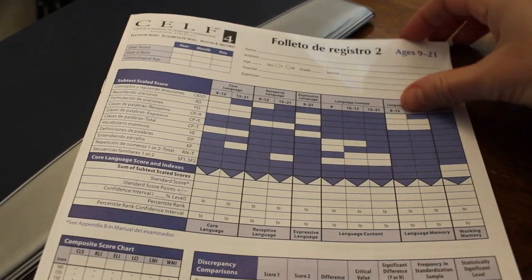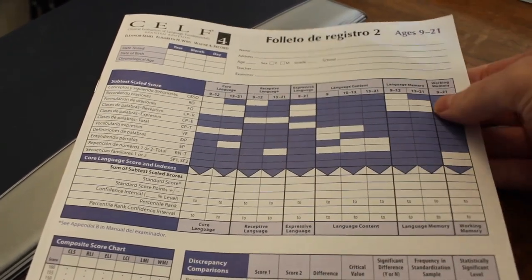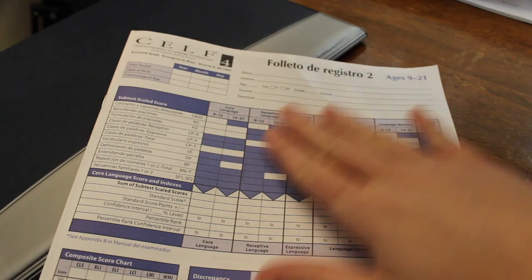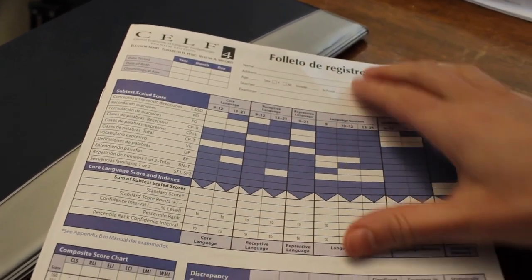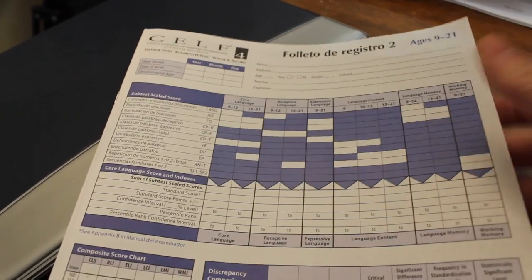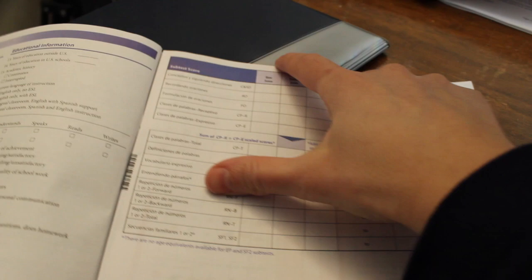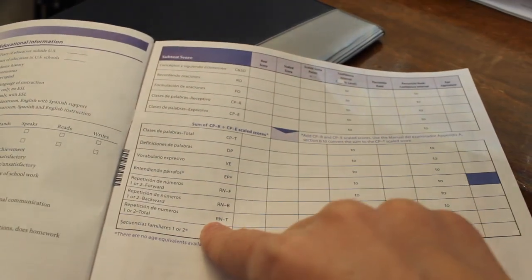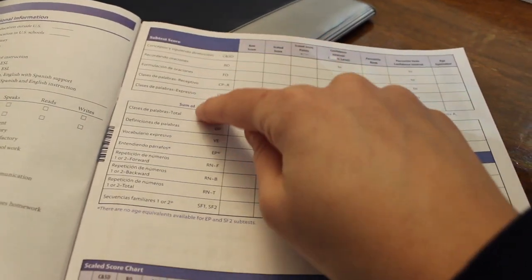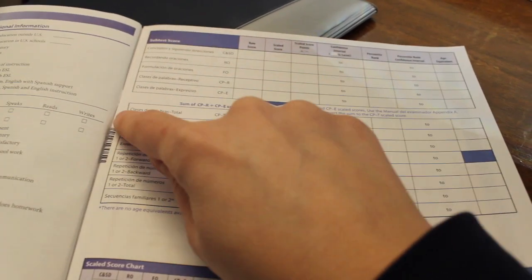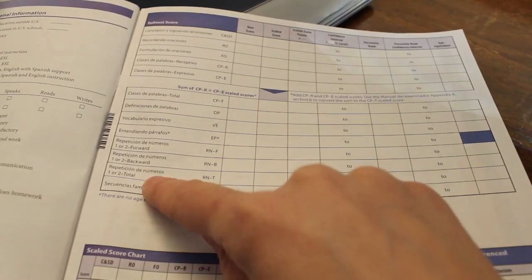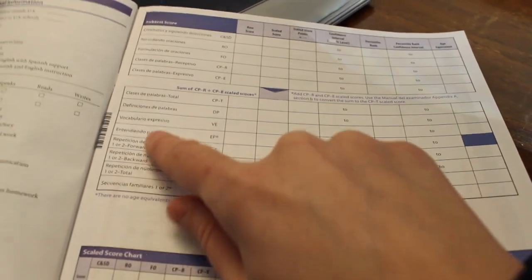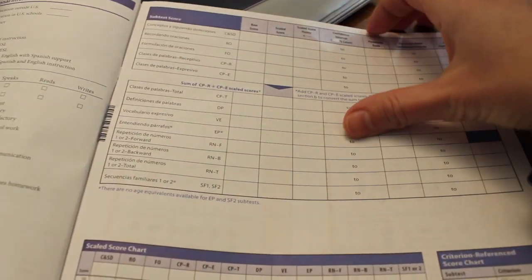Okay, so here we have the protocol, ages 9 to 21. This is the front. You'll put your final scaled scores and calculate the core language and other core measures when you're done. This is where you have the breakdown of all the subtests. These are the core ones from here to Clases de palabras total. Now, these ones down here I typically don't use very much. But anyway, those are the core ones.